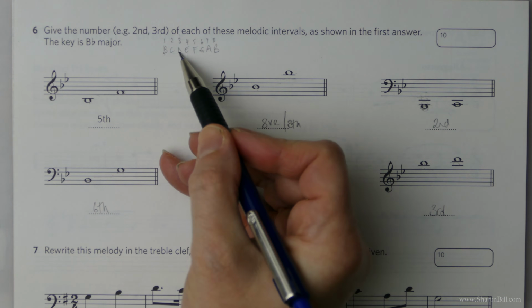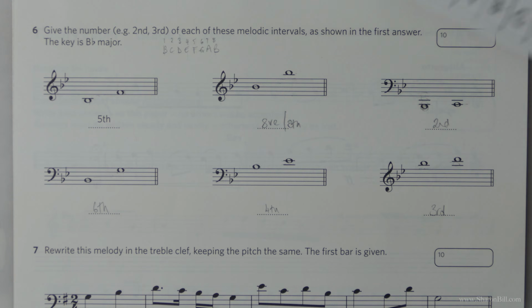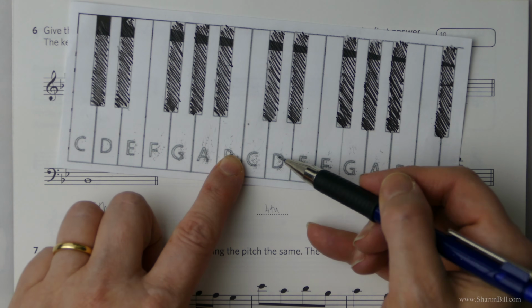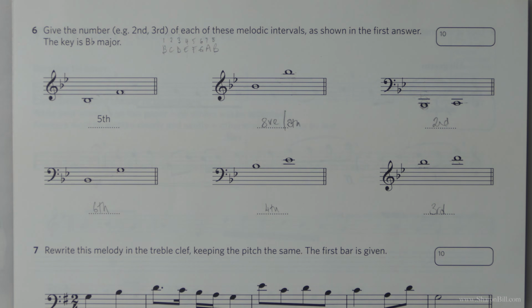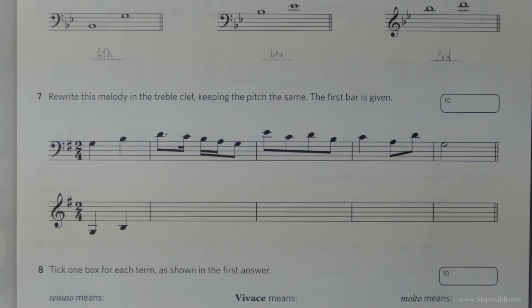Alternatively, instead of counting there, you could always sketch a piano keyboard out and just count the steps that way, always remembering to count B as 1. Let's press on.